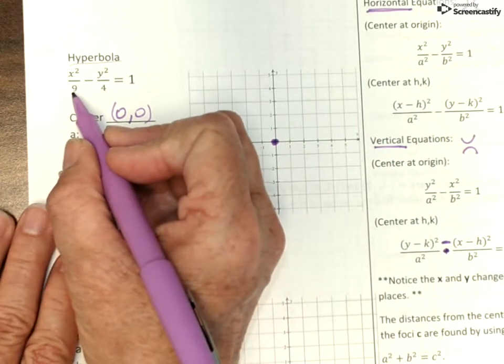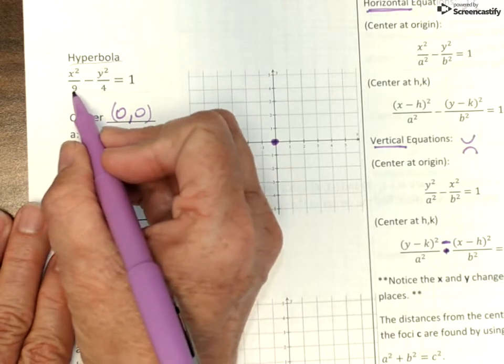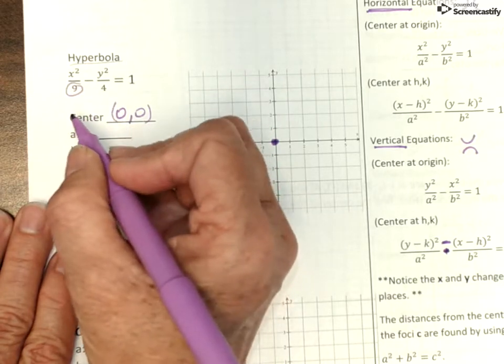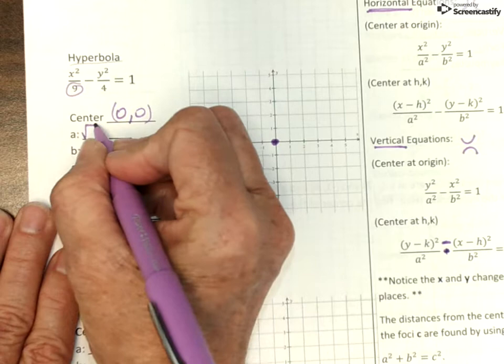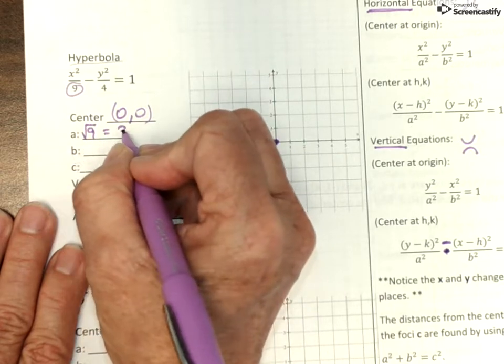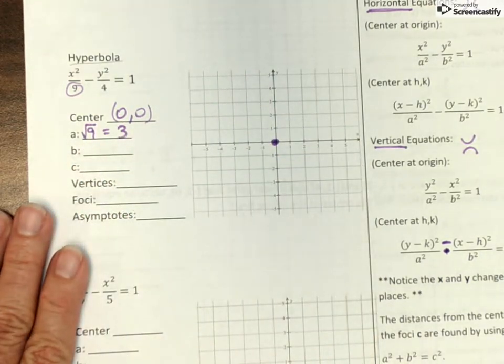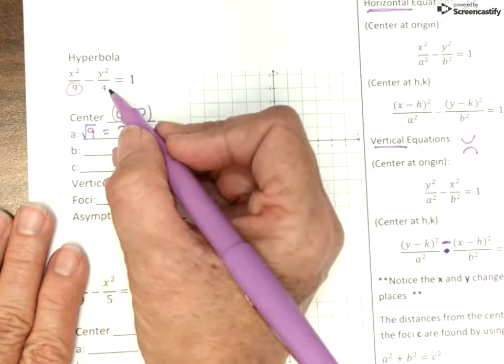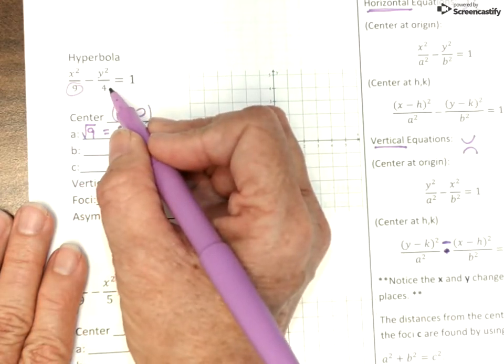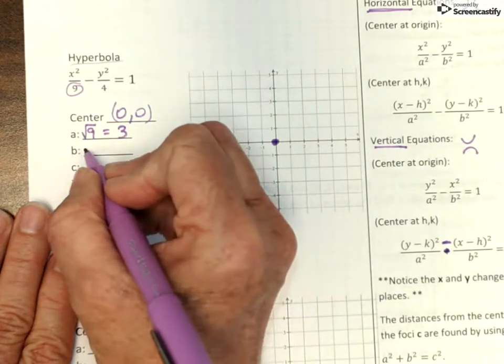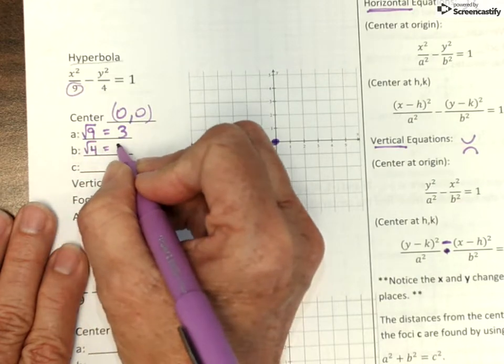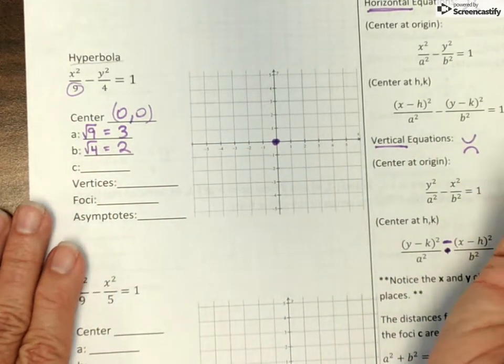The a value is always under the positive variable, so the 9 represents a squared. So the square root of 9 is 3. That gives me my a value. B comes from what's under the subtracted variable. So the square root of 4 gives me my b value.